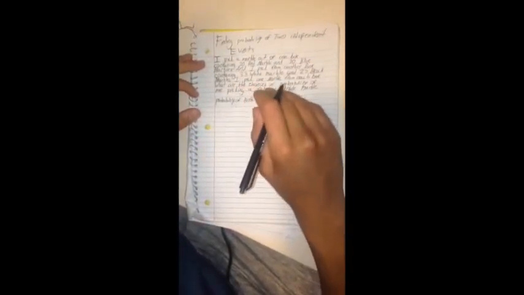Today we're going to be finding the probability of two independent events. Right here I have an example. I picked a marble out of one box containing 20 red marbles and 30 blue marbles, and I picked from another box containing 33 white marbles and 27 black marbles. I pick one marble from each box. What's the probability of me picking a red and white marble?